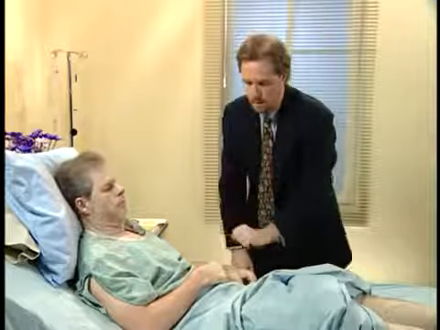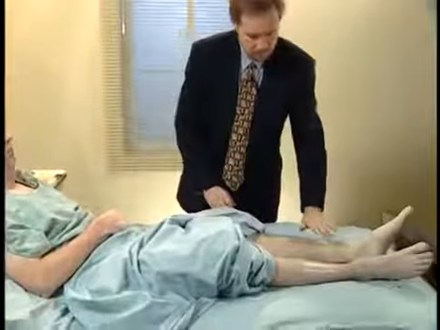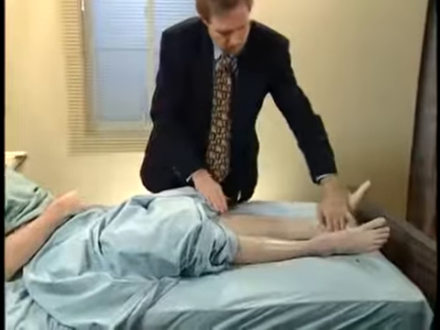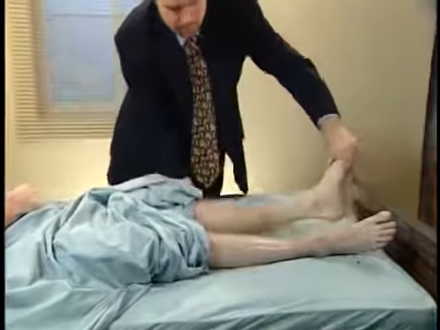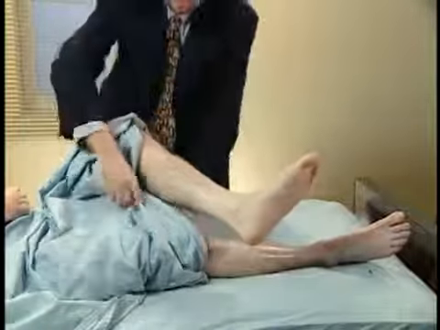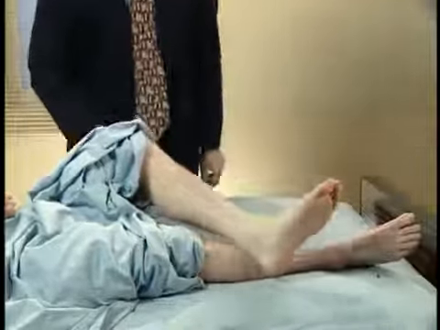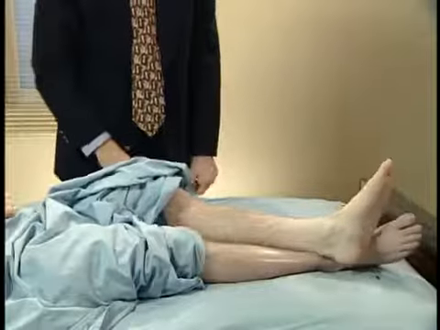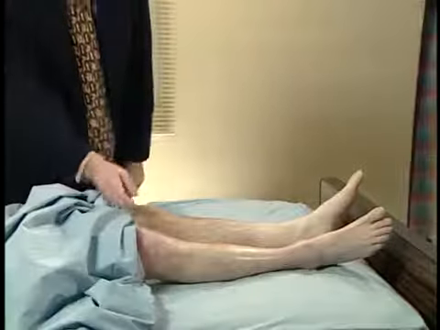Okay. Let's see what happens with the legs. I'm going to take your right leg. I want you to put your heel on your knee and run it down your shin. Let's see what happens. Can you bend the knee? Put your heel right there. And run it all the way down your shin and back up again. That's great. Now relax.